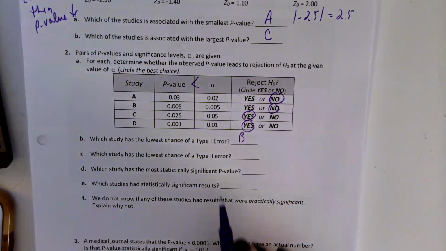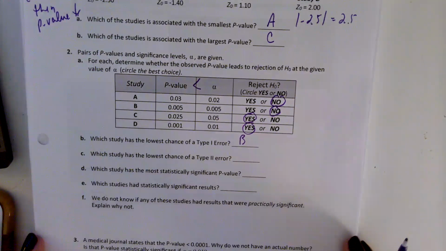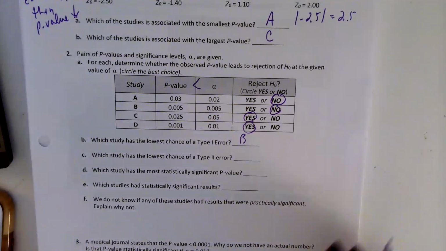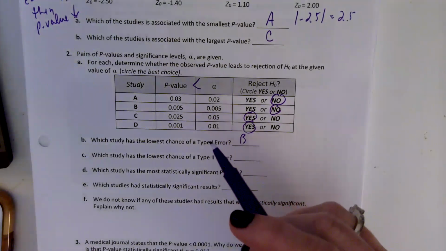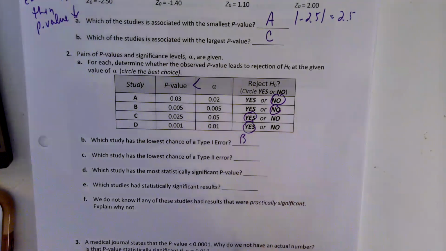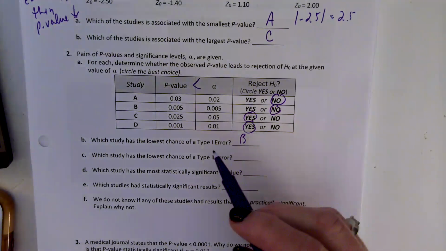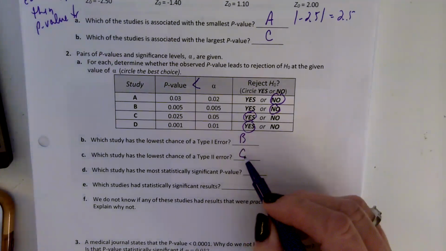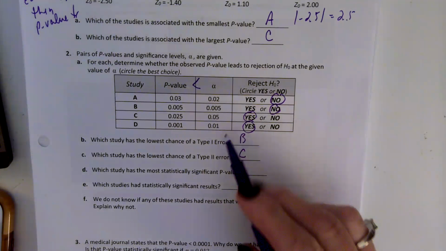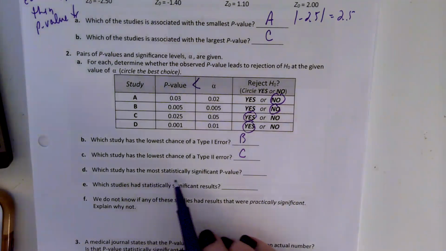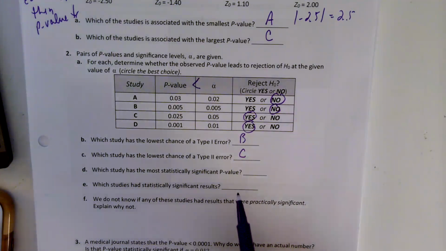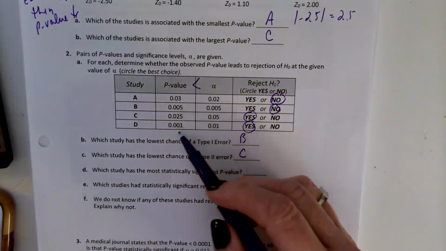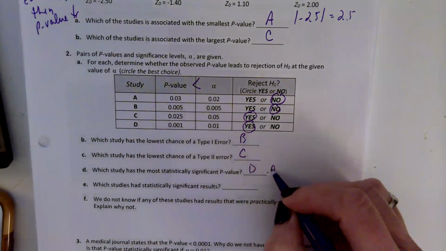C says, which study has the lowest chance of a type 2 error? Well, alpha and beta aren't exactly complements, but they are related. So I would say the one that has the highest alpha would probably have the lowest beta. So that would be C. Which study has the most statistically significant p-value? That would be the smallest p-value, which would be letter D, 0.001.